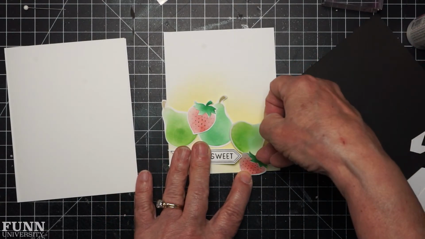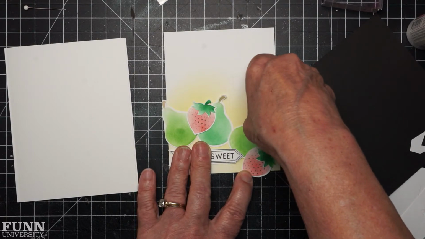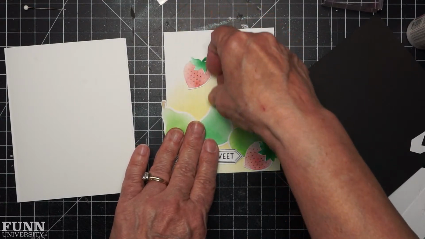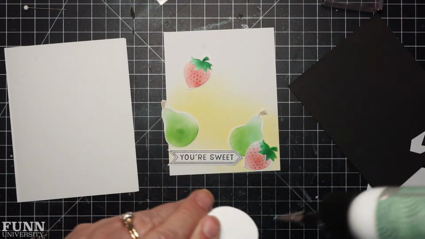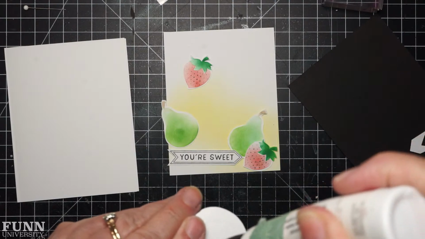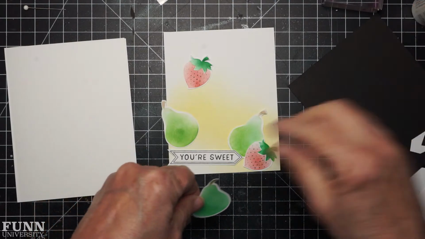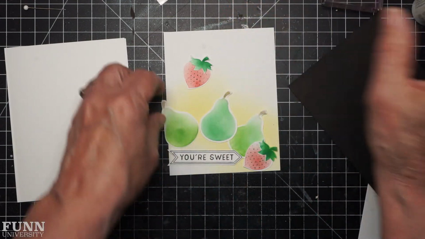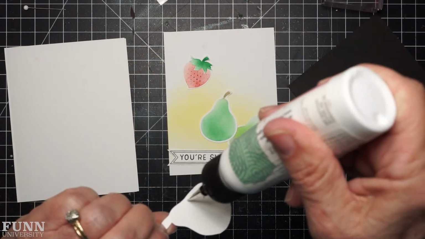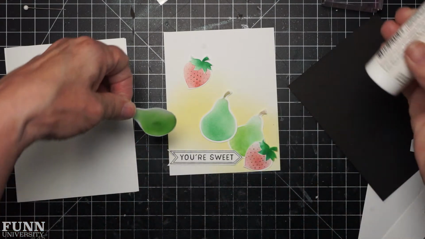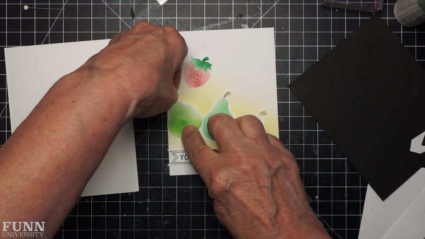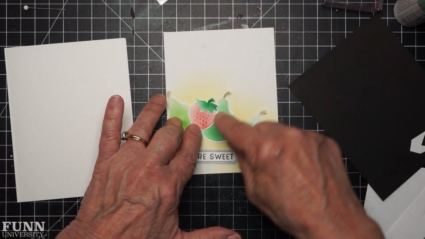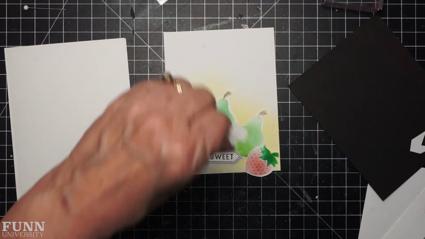You're not even the same green, so you're just kind of an interesting fellow. Twist this little guy off to the side. He can even hang off the side. That makes it even more random and a little more informal.